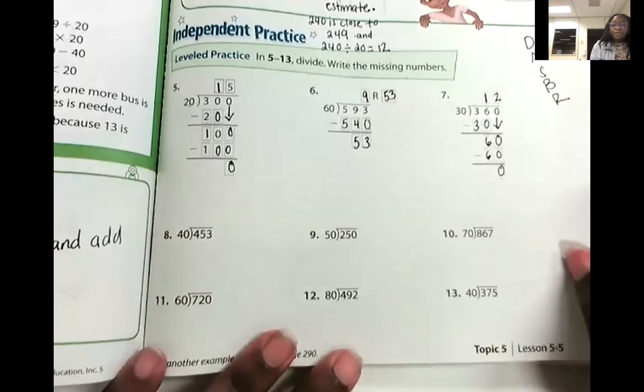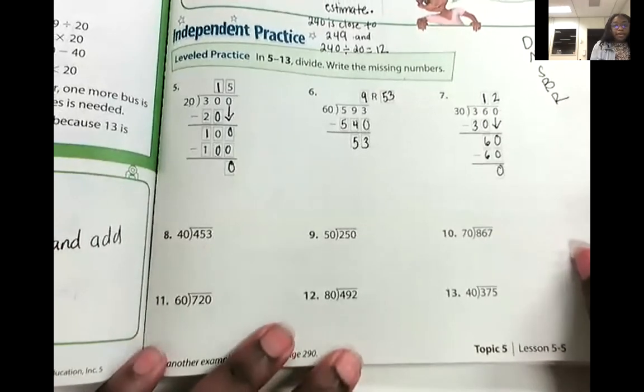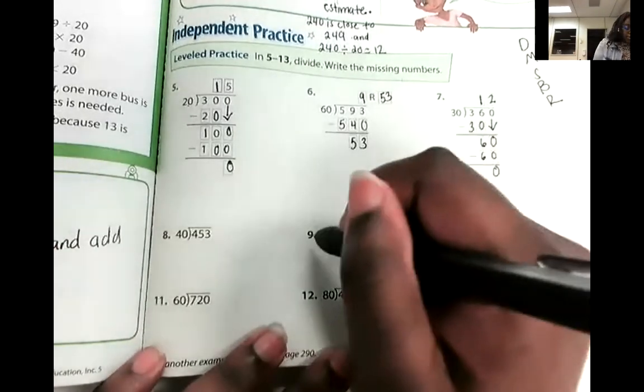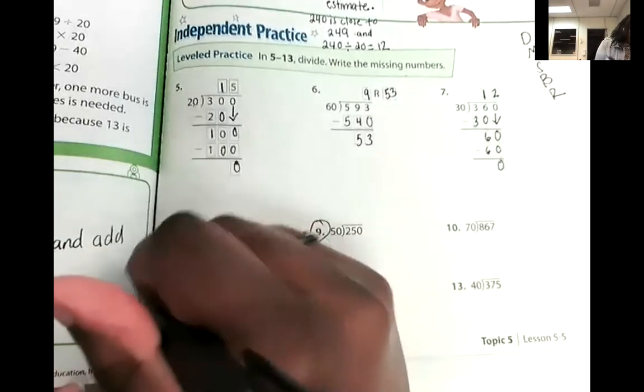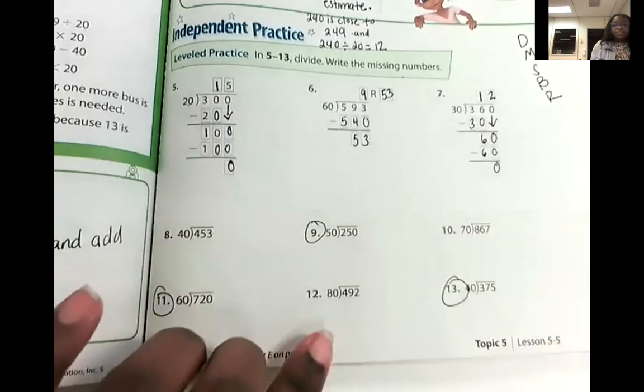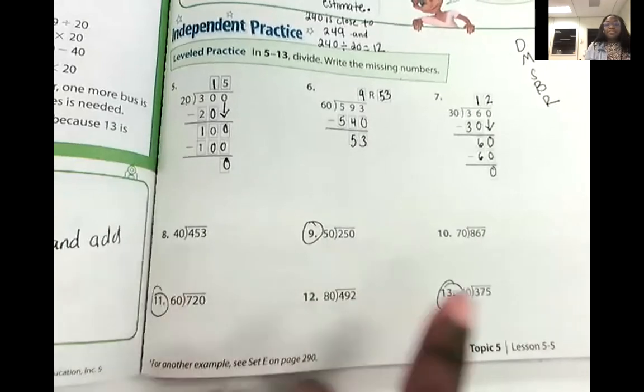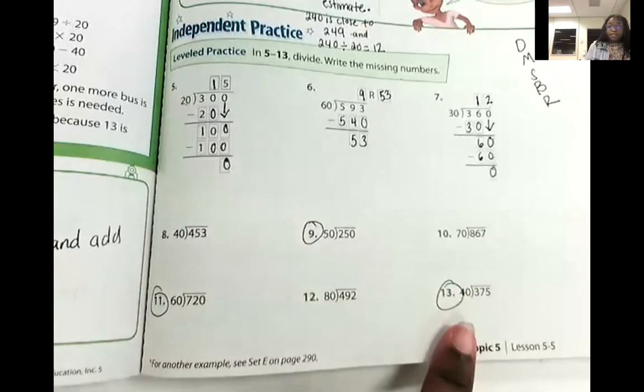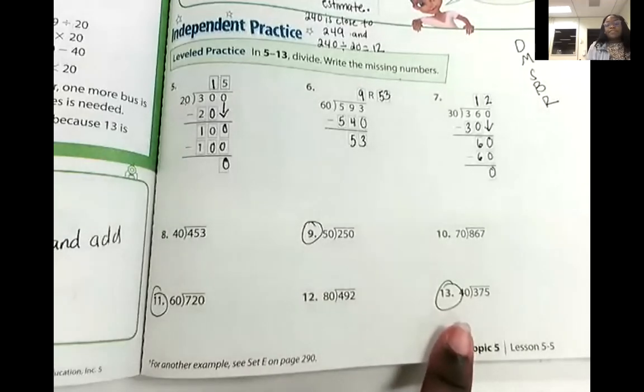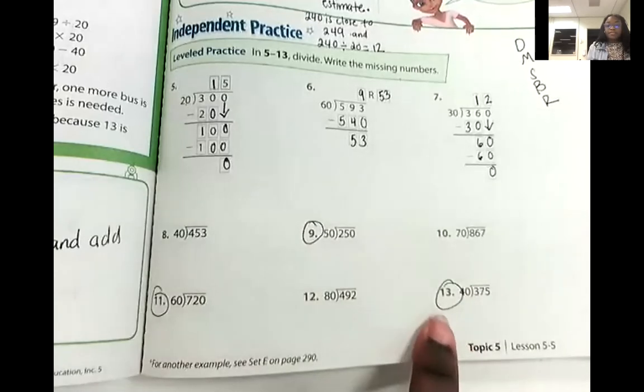So I would like for you all to work on, let's do the odd numbers, 9, 11, and 13. So do 9, 11, and 13 all by yourself. So pause the video right now and work out these problems on your own. And then whenever you have worked out 9, 11, and 13, then come back and watch me work these problems out so that you can check your answer.